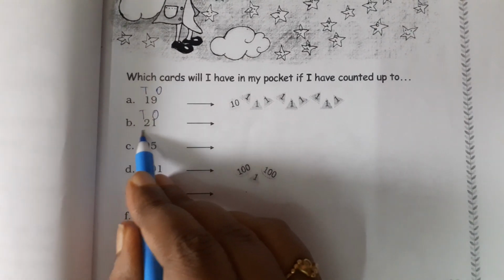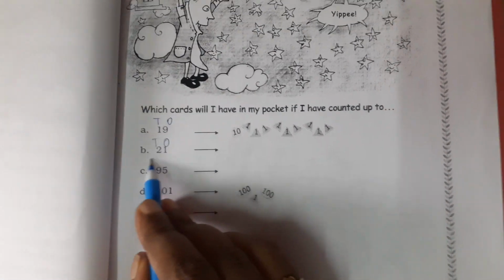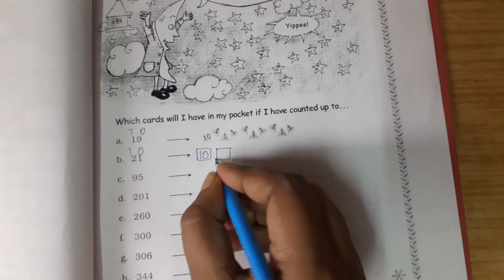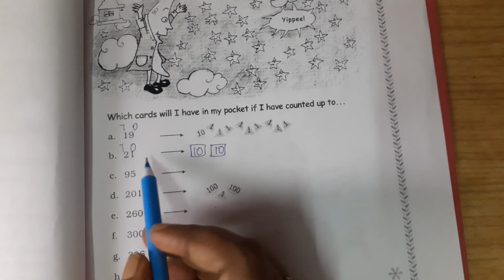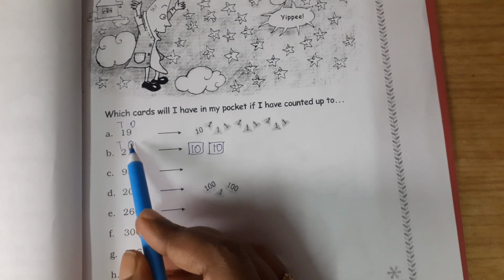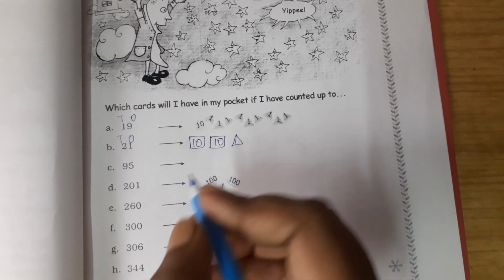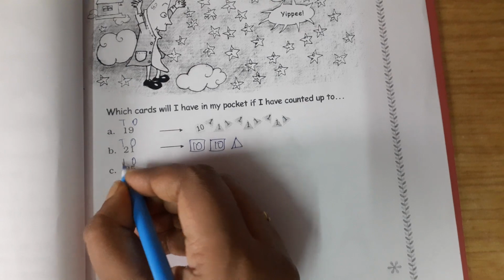Similarly, we'll write ones, tens. How many 10 cards are there? See here, in the tens place, what number is there? 2. So two 10 cards are there. Then how many ones cards are there? Only 1. So only one 1 card is there.